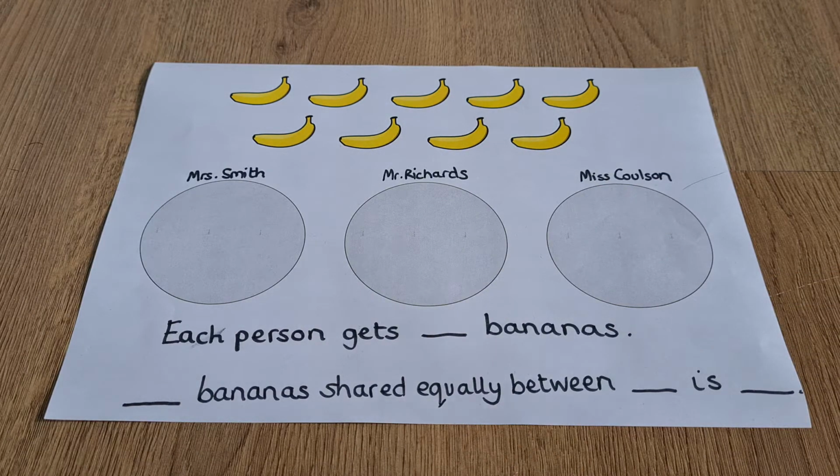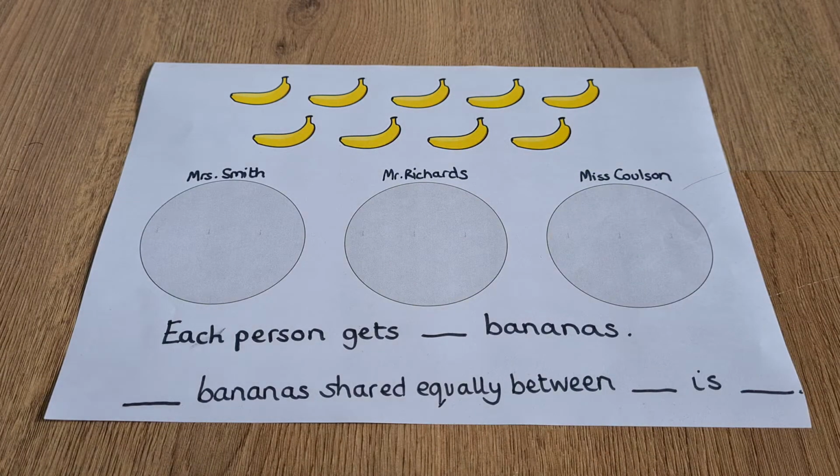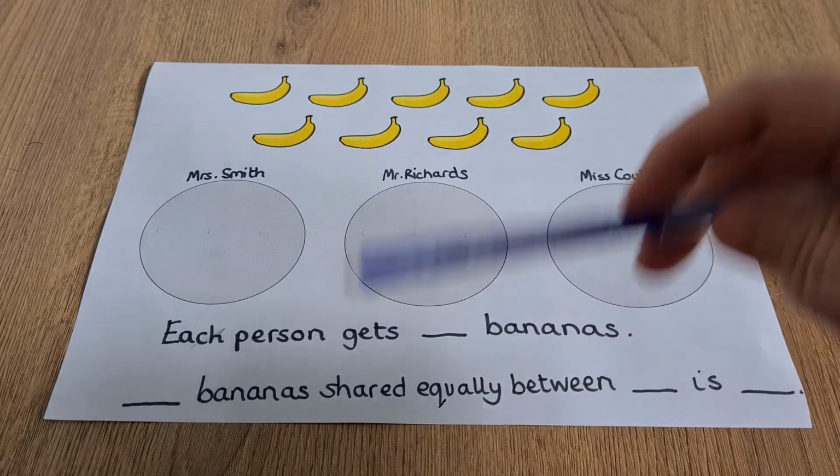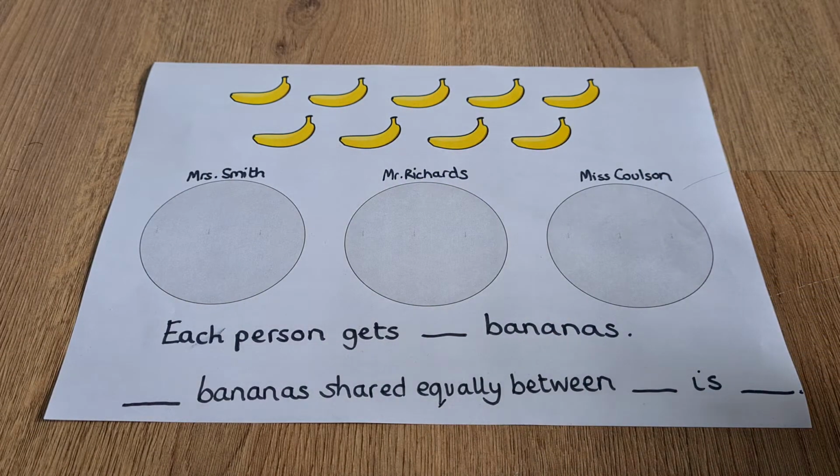So each person gets something bananas. Again, we don't know what the something is yet. We don't know how many bananas each person has got, so I can't fill that in yet. And then at the bottom it says something bananas shared equally between something is something. A bit of a mouthful.